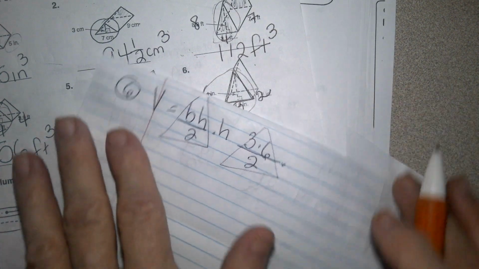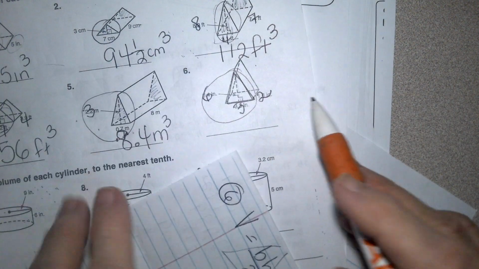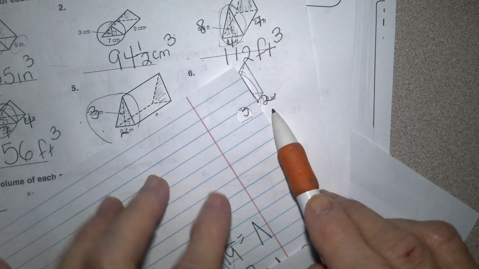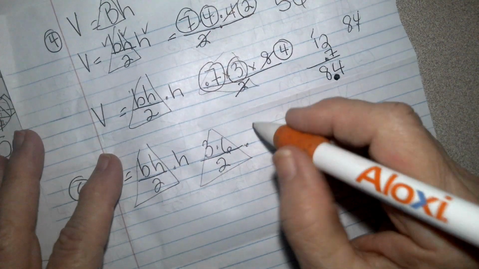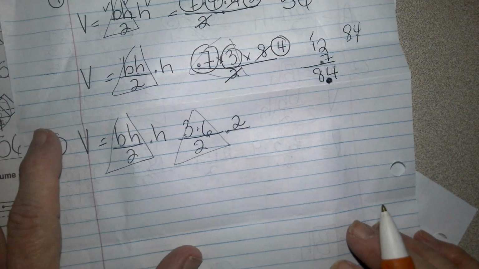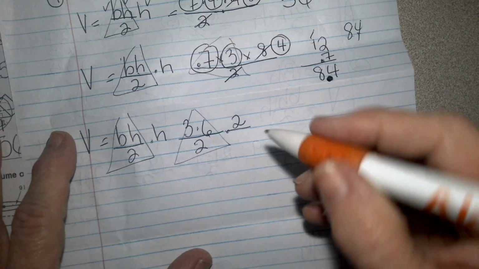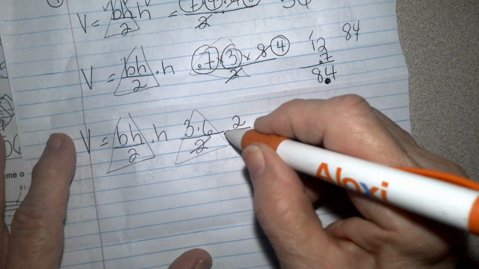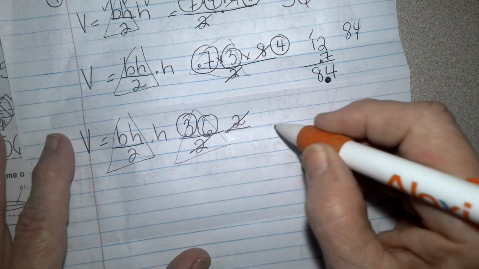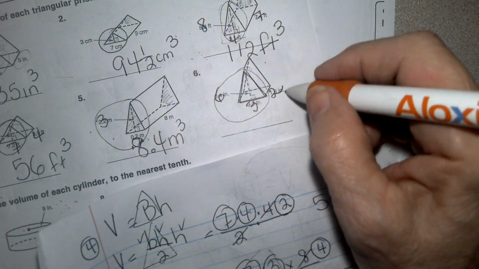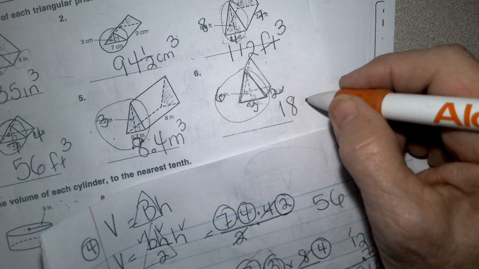Well, again, if I cover up that triangle, what's the only number left? The only number left is the 2. That's the height of the prism. And then, by the way, can I cross anything out on top and bottom? You cross out the 2. In fact, I'm just going to cross out the 2's. And there's your answer. 3 times 6 is 18. And if you got 18, you are doing great.